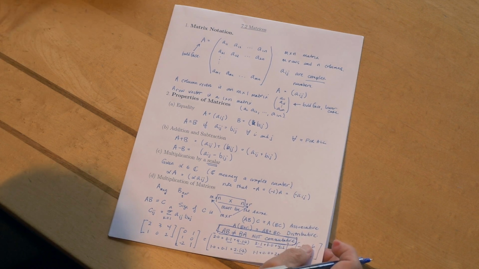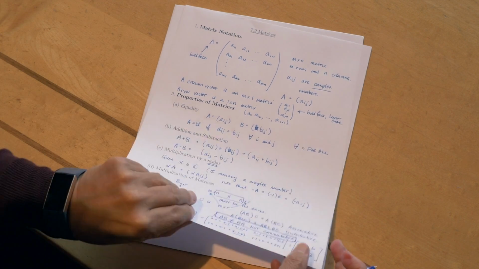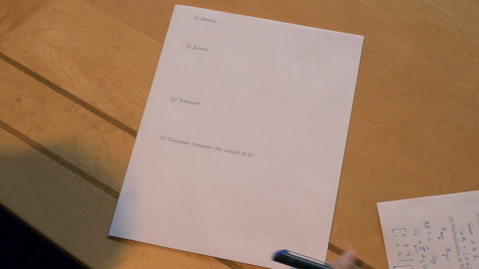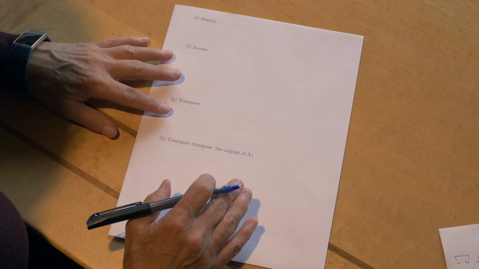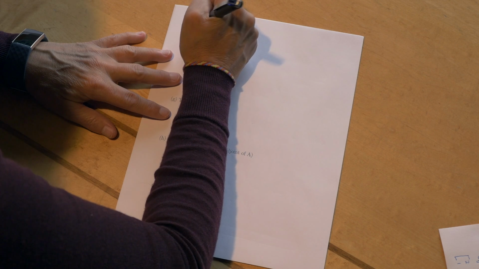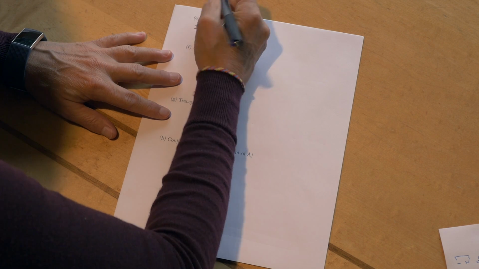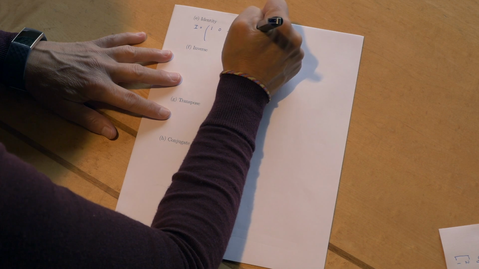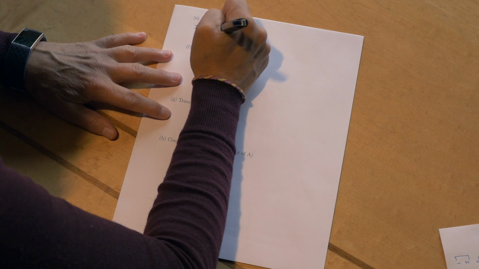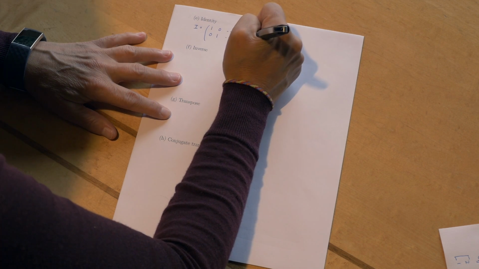All right. What else can we say about these things? There's an identity matrix. The identity matrix looks like this. We label it always with I, and it looks like this: 1, 0, all zeros. And then 0, 1, all zeros.